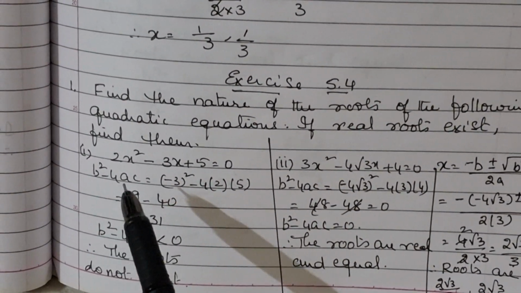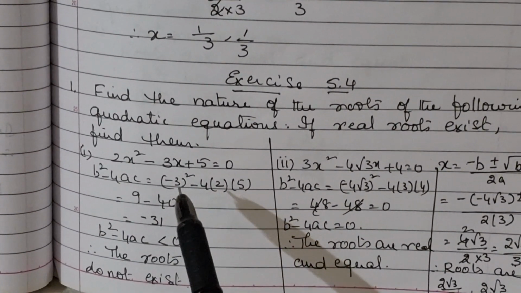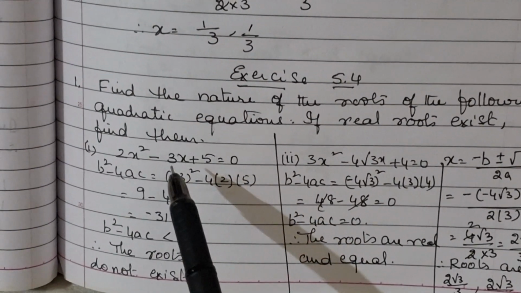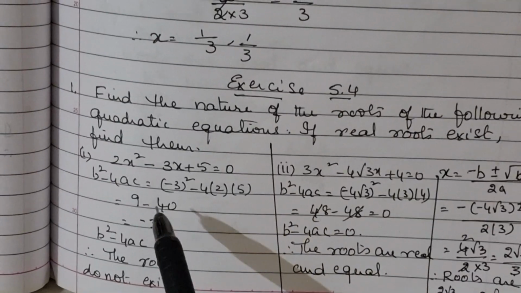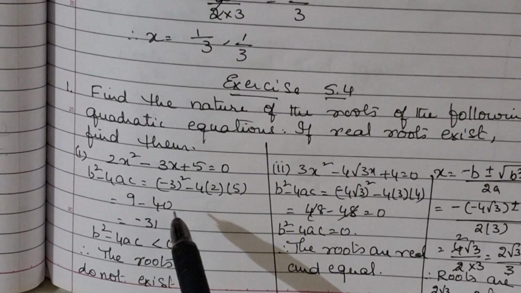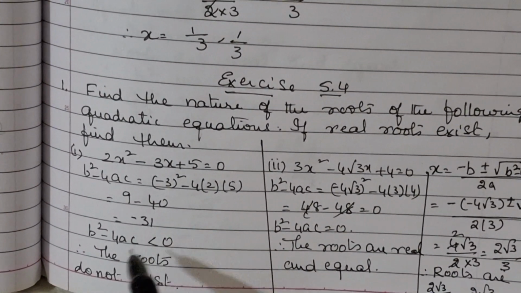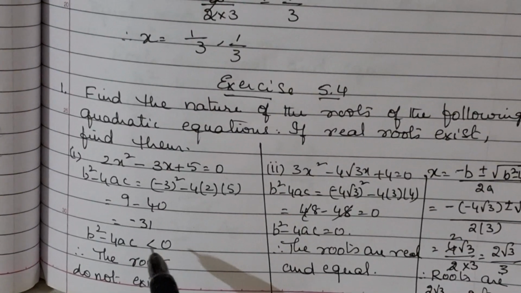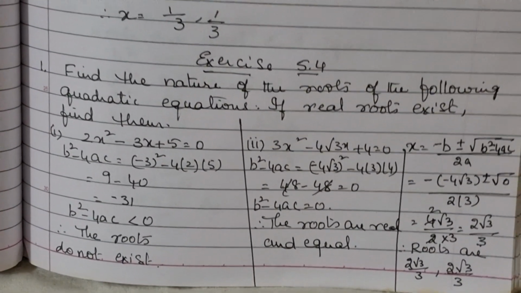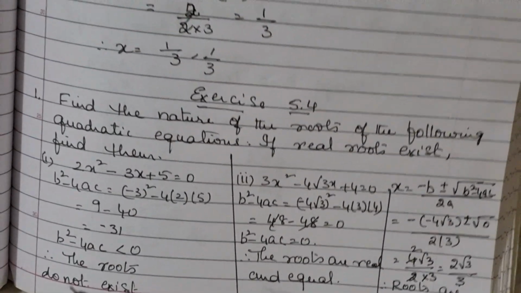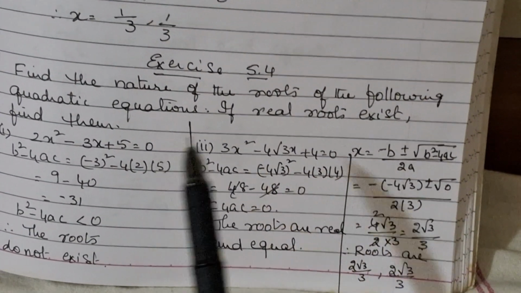So, find out b² − 4ac. (−3)², b is −3, minus 4 into a is 2 into 5. So 3 3s are 9, minus 40, that is −31. So b² − 4ac is negative, less than 0. So the roots do not exist. When the roots are not existing, there is no question of finding them.